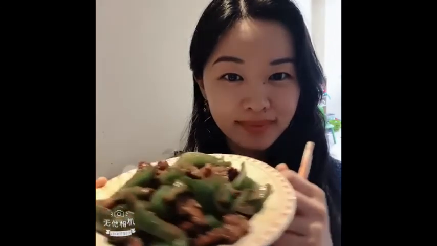The pork is really tender and juicy. Let me try a piece of green pepper. Very juicy as well, and with the natural sweet flavor of this green pepper itself. A very appetizing dish. Don't forget to send us a picture if you have tried this cooking yourself.